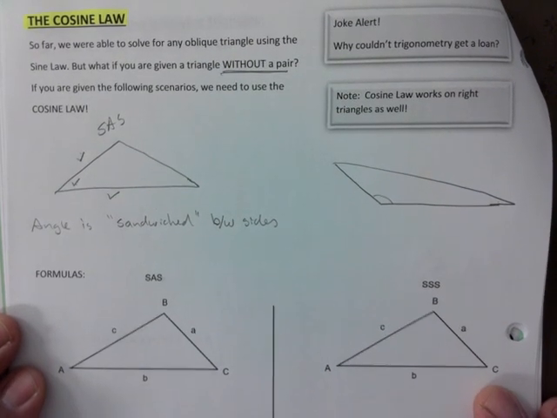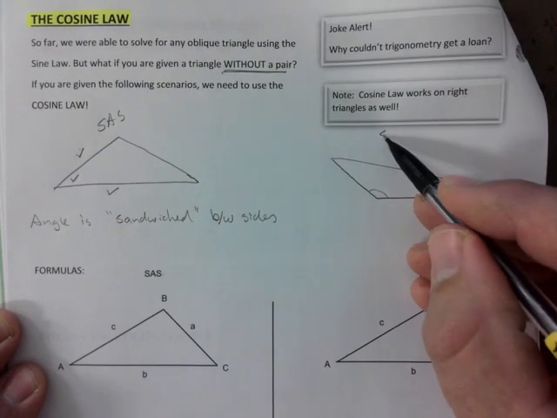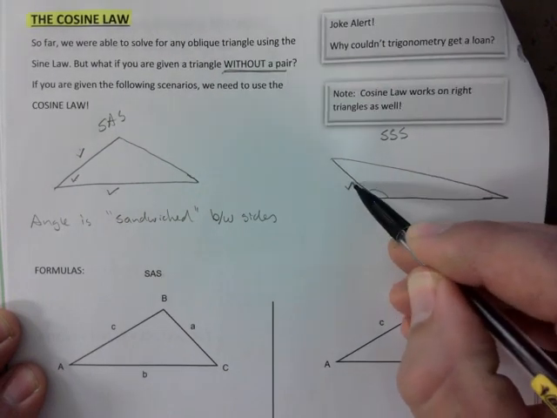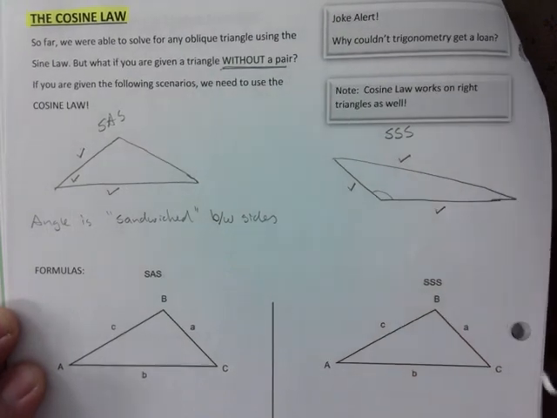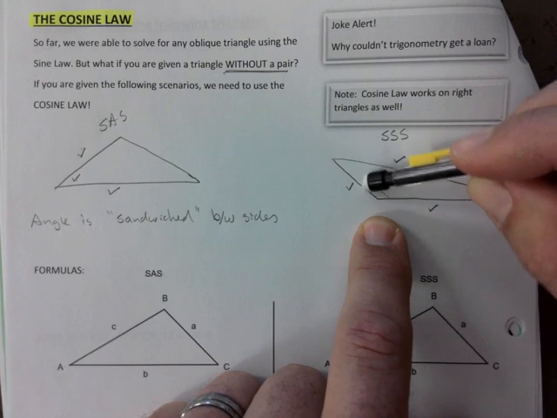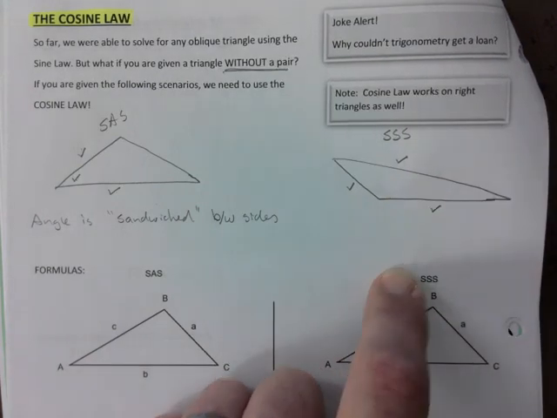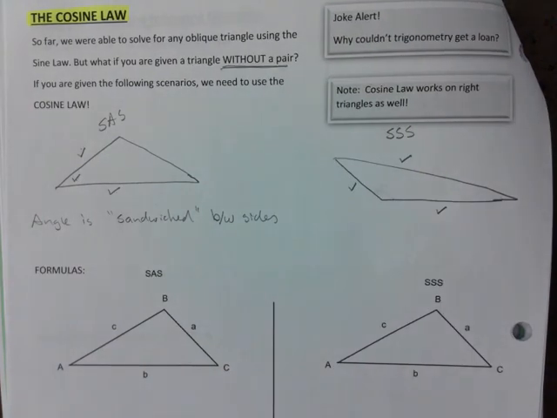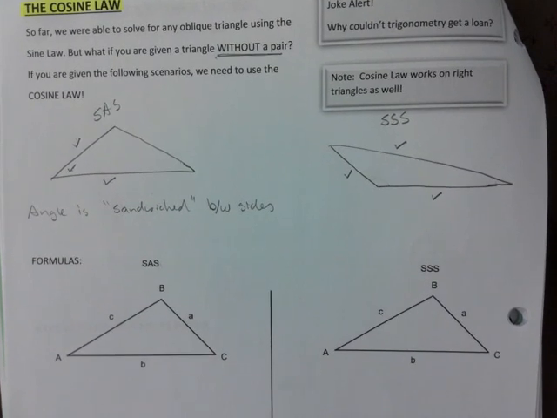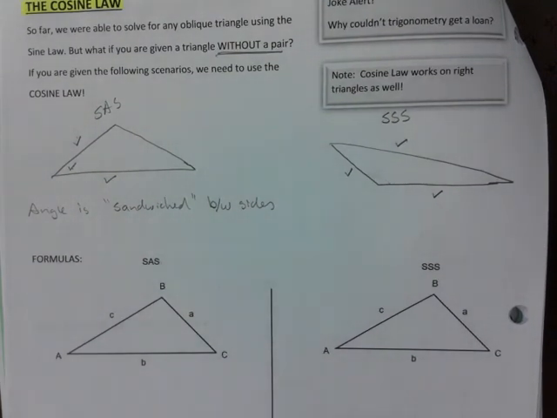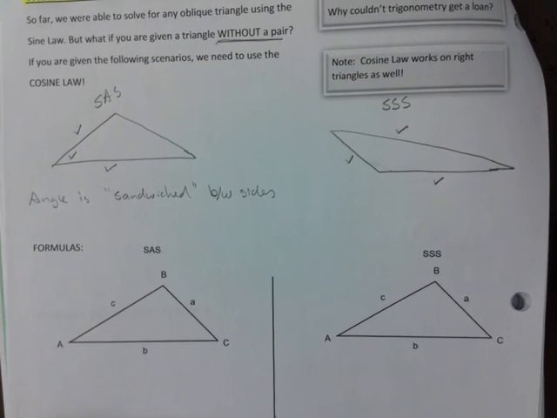The other one is side, side, side. So you know all three sides. Let's get rid of that angle in there. I don't want that there because you might think you know that angle. We actually don't. This is a scenario where all three sides are given. First of all, none of them has a pair. There's no angle across from a side, so you can't use sine law. That should be the first indicator that I have to use cosine law.